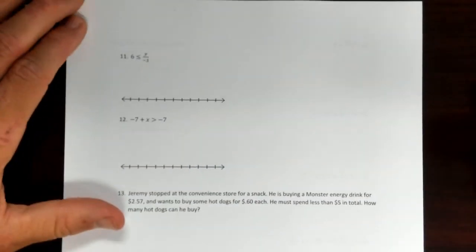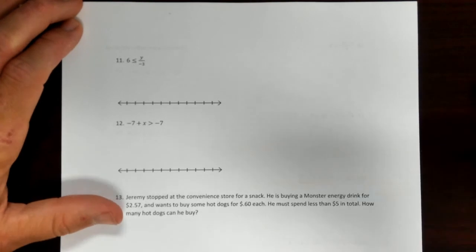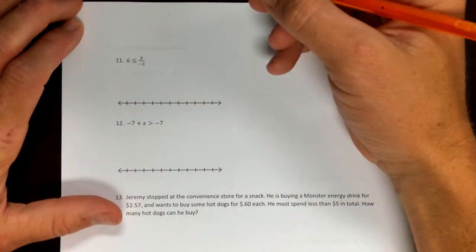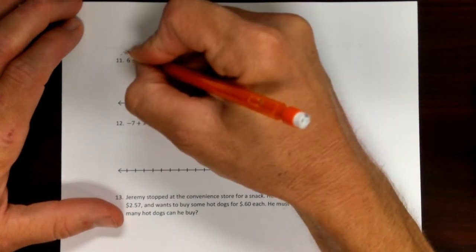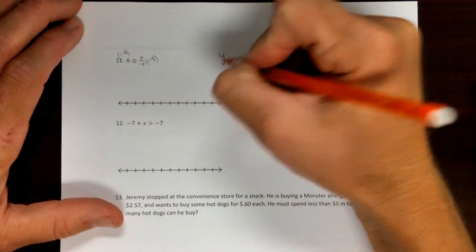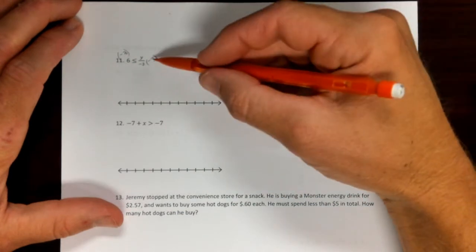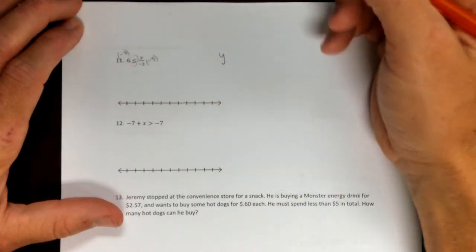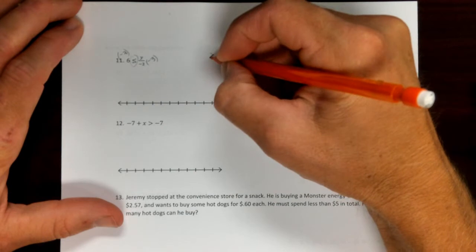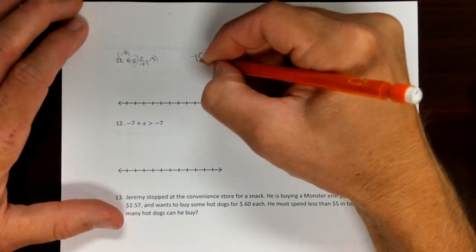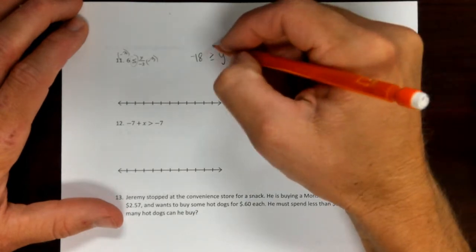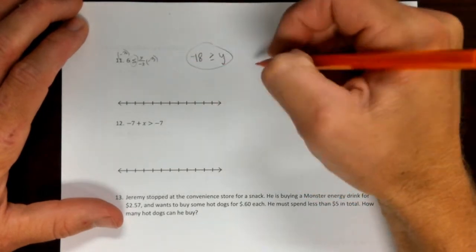All right, let's go to the next page. More inequalities. Number 11. I want to get rid of the divided by negative 3. So the opposite of divided by negative 3 is to multiply by negative 3 on both sides. You get y over here. Now you multiply by a negative, so your inequality sign needs to flip. Right? So it's going to become a greater than or equal to. 6 times negative 3 is going to give me a negative 18. So that's your answer.